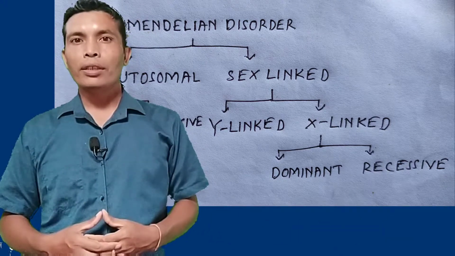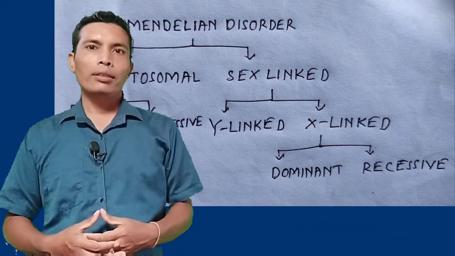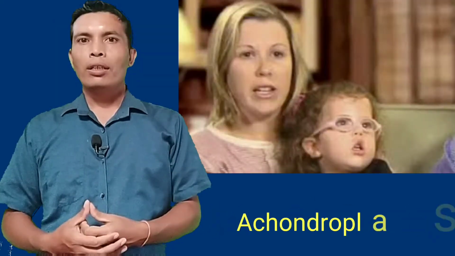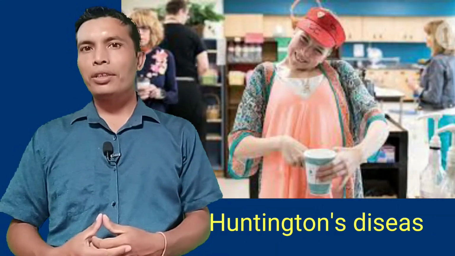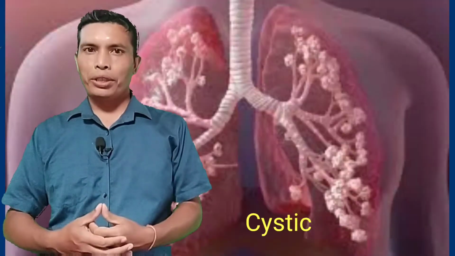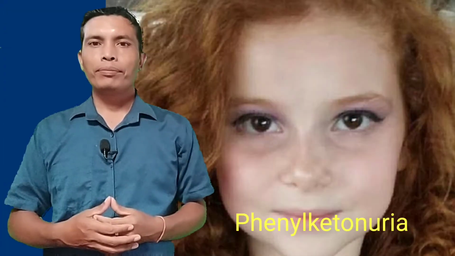Some examples of dominant autosomal Mendelian disorders are myotonic dystrophy, achondroplasia, polydactyly, Huntington's disease. Some examples of recessive autosomal Mendelian disorders are albinism, sickle cell anemia, thalassemia, cystic fibrosis, phenylketonuria.